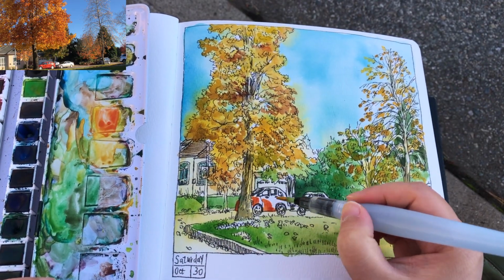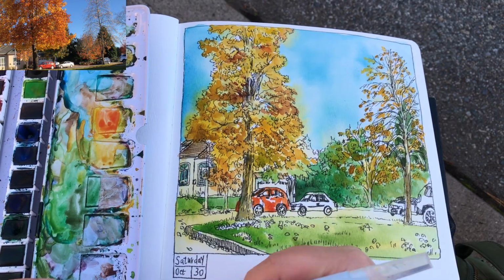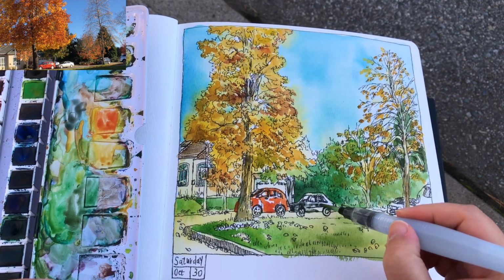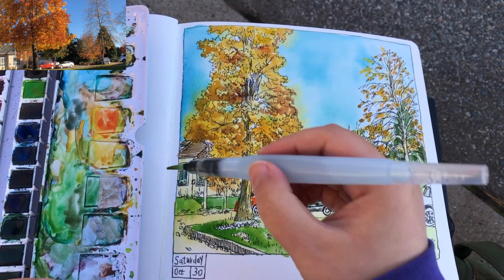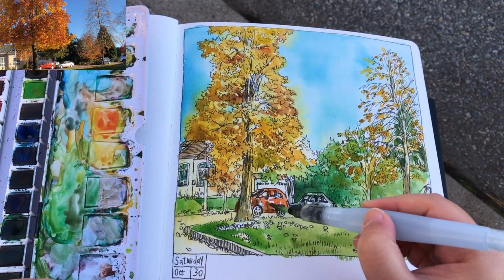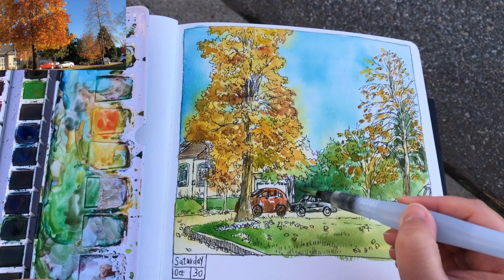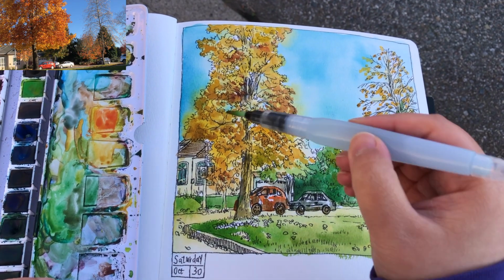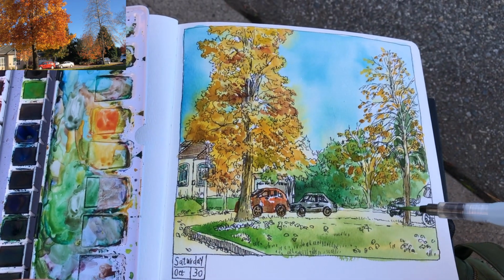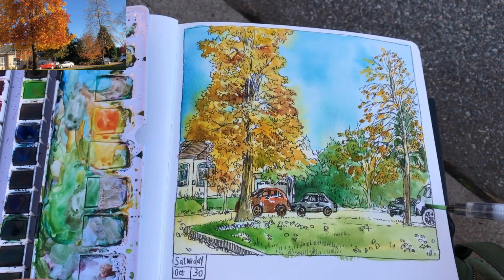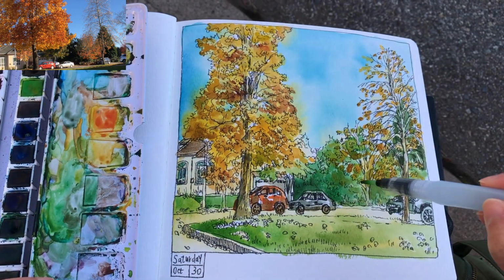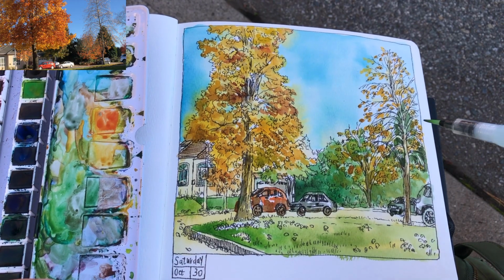Okay, and painting this red car here. And using the leftover bluish gray to paint the other cars and add a shade for the red car. I think most cars are either gray, black, or white.